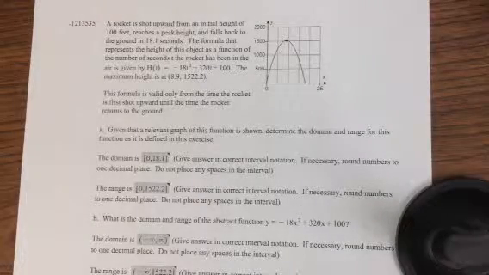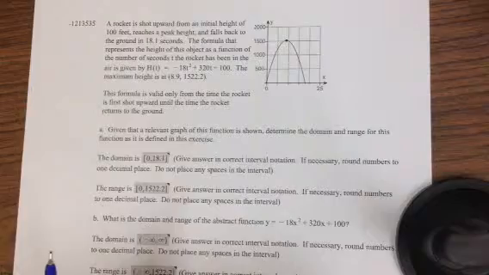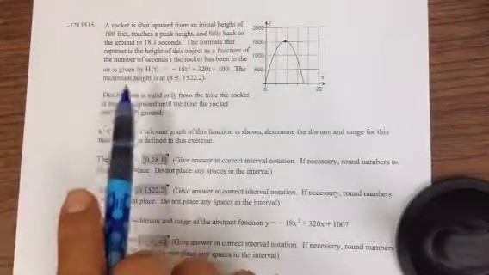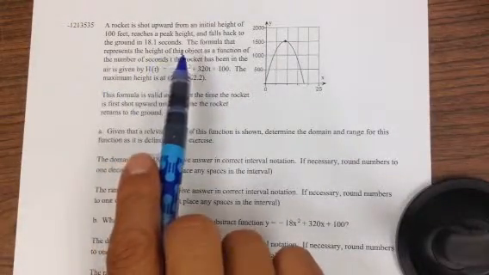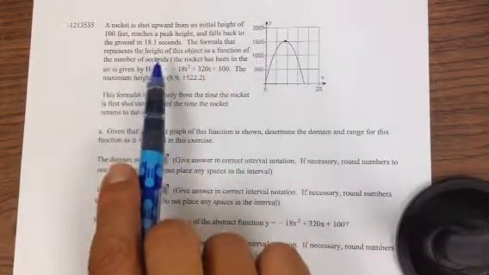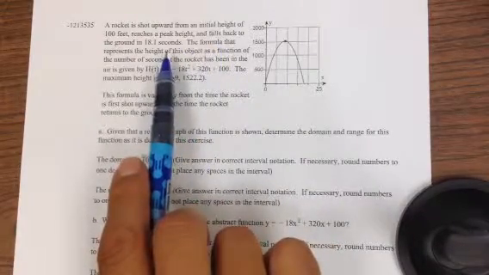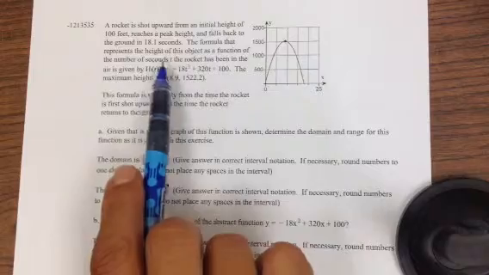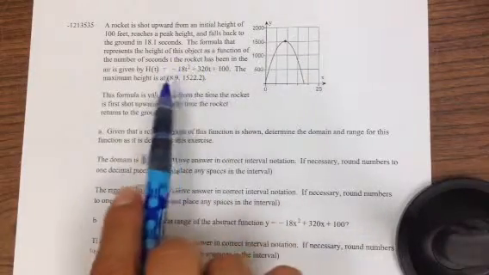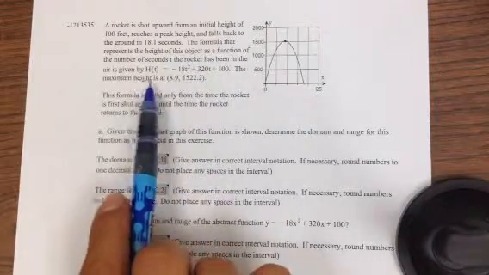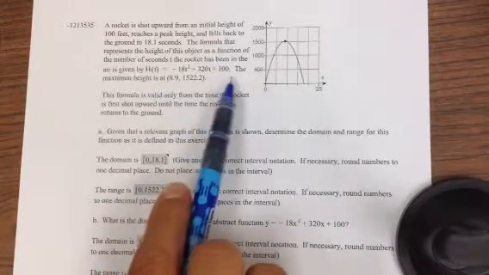For this particular question, we can answer everything from what is provided in the problem. So we'll start off by reading the statement. A rocket is shot upward from an initial height of 100 feet, reaches a peak height, and falls back to the ground in 18.1 seconds. The formula that represents the height of the object as a function of the number of seconds t the rocket has been in the air is given by this formula.